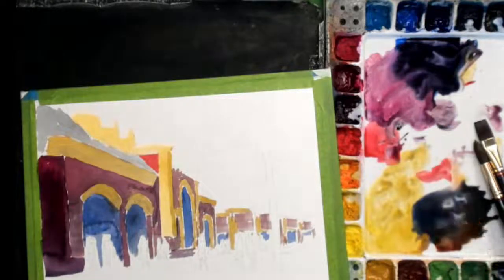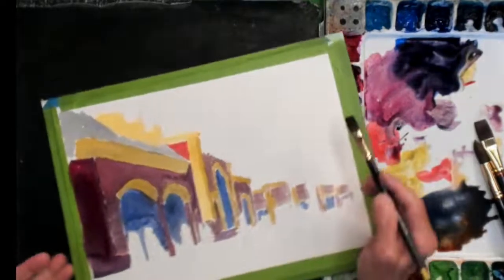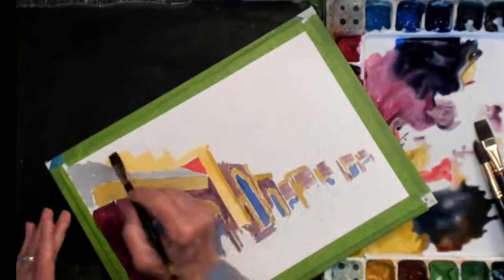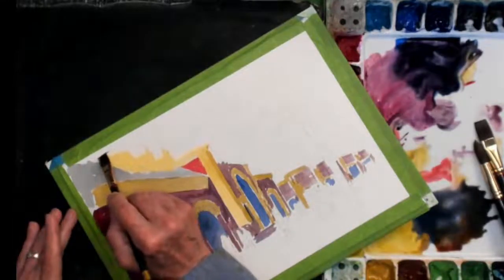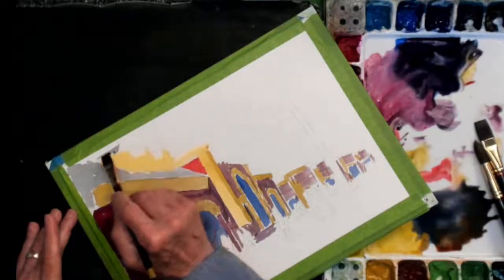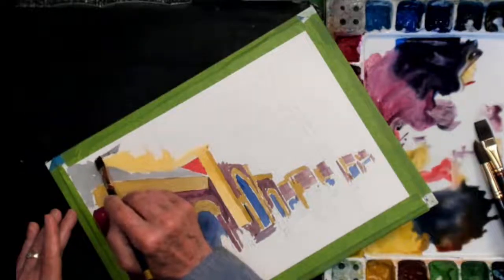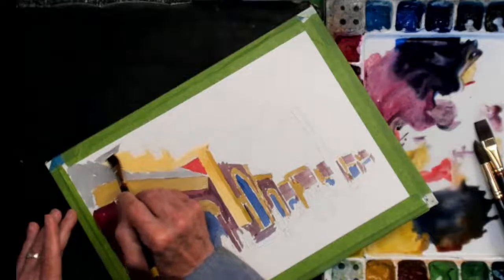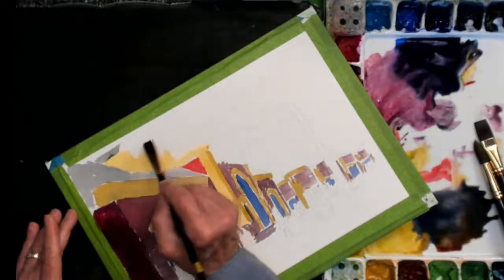And then, I'm going to move the board a little bit so I can get the angle here. These little windows up here had a little roof edge to them. I'll put those in just to give some interest.